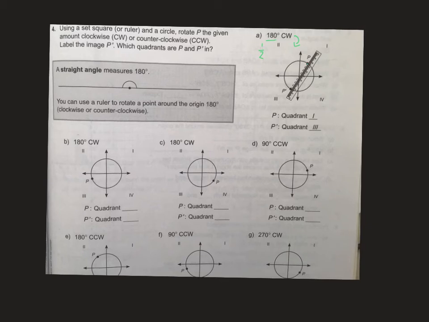So I'm going from here to the right 180 degrees, so I have my straight edge, and I label my quadrants. This one will also be 180, so it should make a straight line. You'll label it P image, and then which quadrants are they in? And you'll notice they have the Roman numerals here to help you remember which quadrant is which.